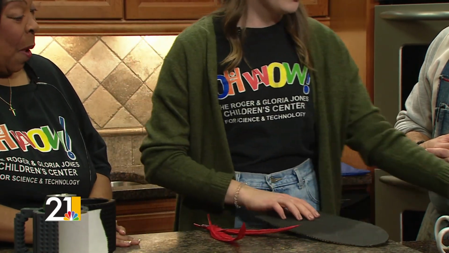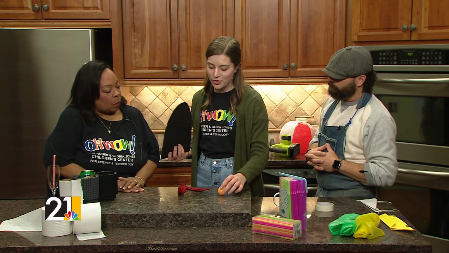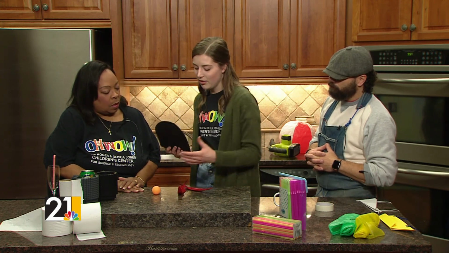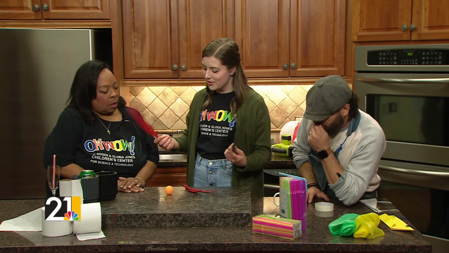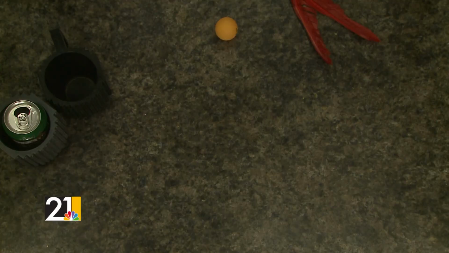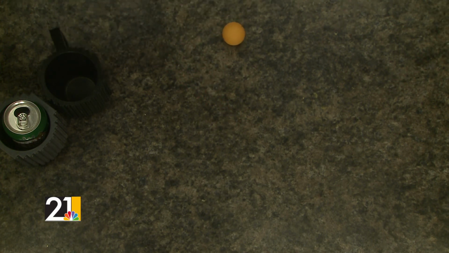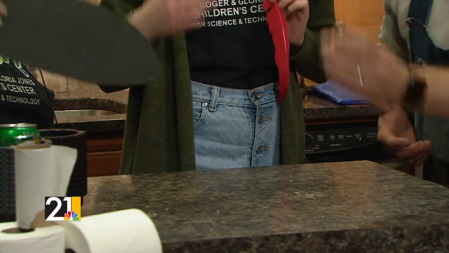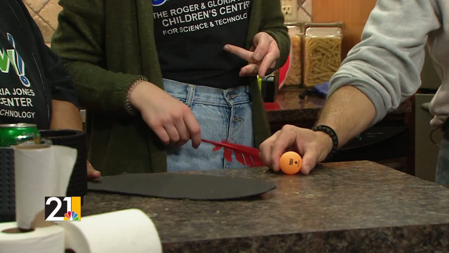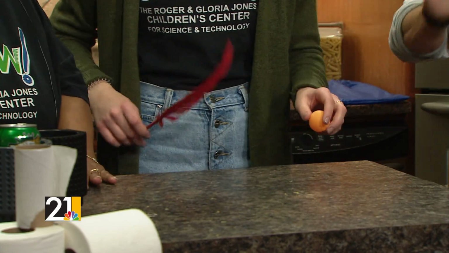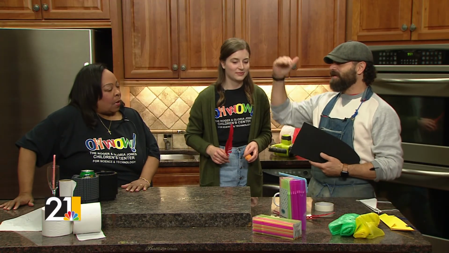So one of the exercises we do with the kids, we'll try to move this ping pong ball with our feathers or with our flipper. So if you want to try to use that feather to move that ping pong ball, maybe a little bit, but see, not too much is happening, right? But if you try with something with more surface area, oh, look at that. There it goes. It's gonna roll off the counter. More surface area.